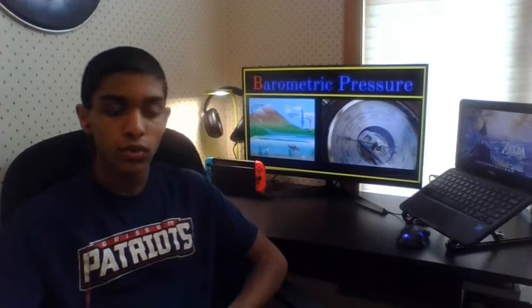B. Barometric pressure. What is barometric pressure? Barometric pressure is the pressure within the Earth's atmosphere. It is measured in atmospheres, or ATM. An atmosphere is the air pressure at the elevation of sea level and a temperature of 59 degrees Fahrenheit, or 15 degrees Celsius. An example of barometric pressure is, as elevation increases, the air pressure decreases.